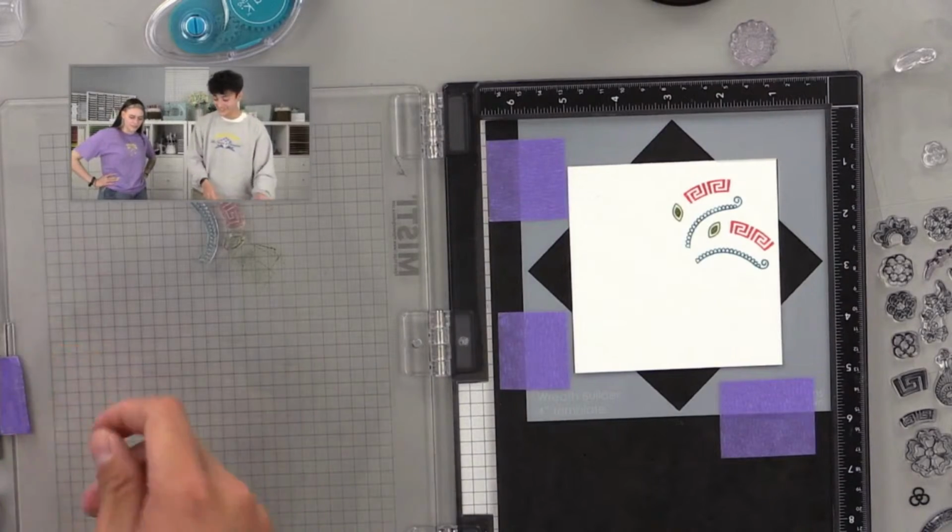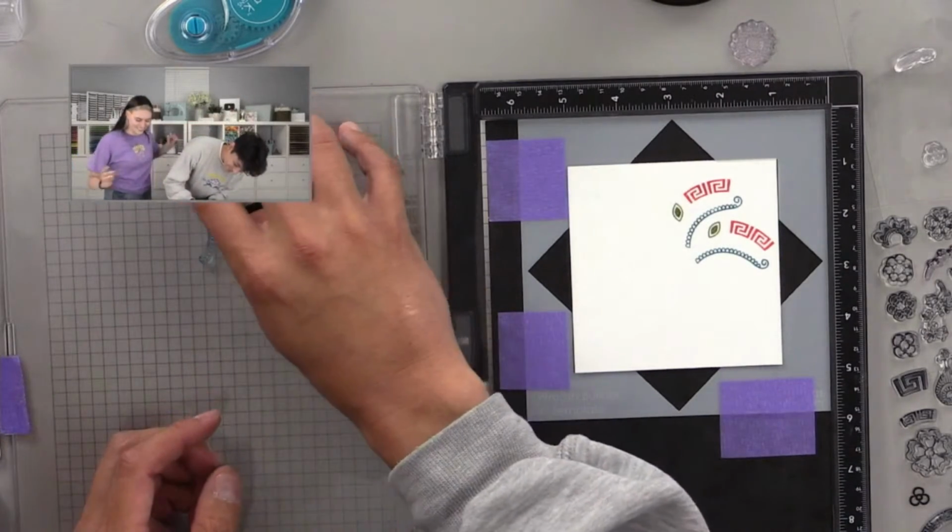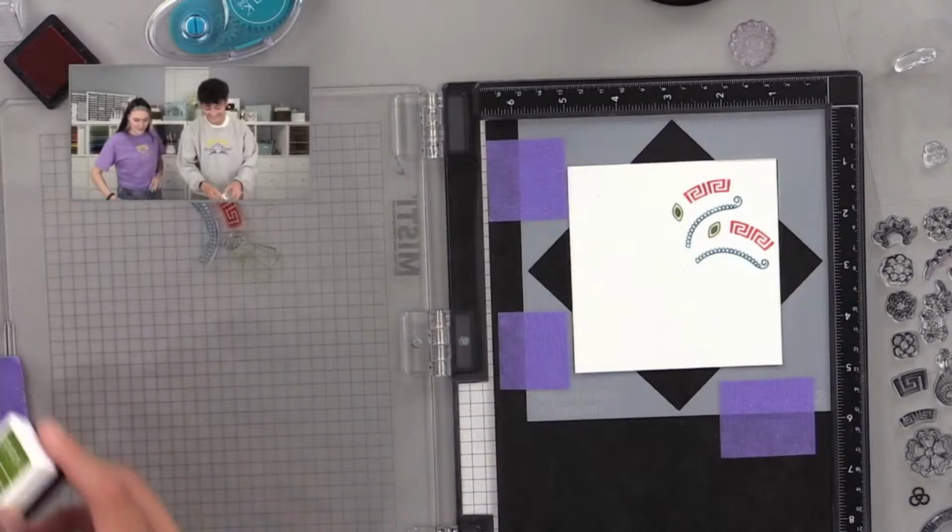Oh, looks good. Does it? It's giving vortex. I hope so. It's giving octopus. Tornado.